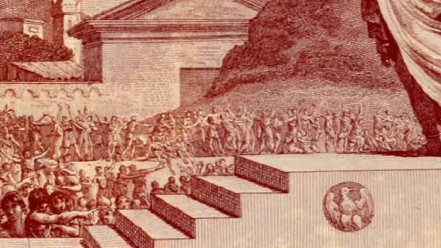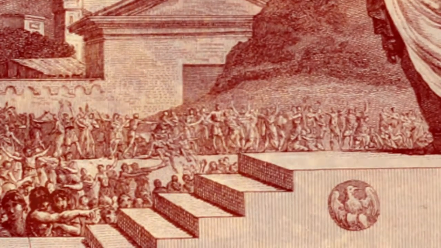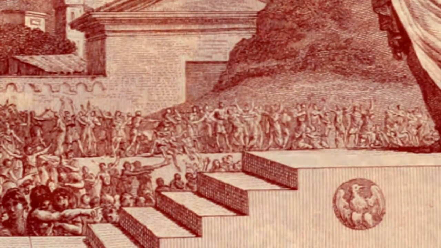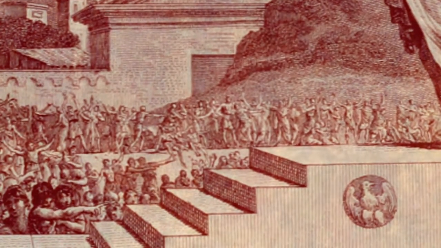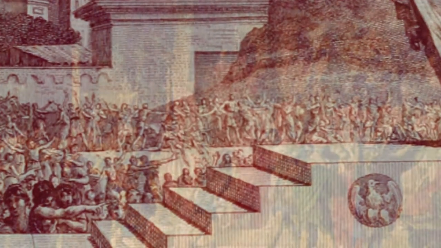They attempted to redistribute the occupation of the Ager Publicus, the public land hitherto controlled principally by aristocrats, to the urban poor and veterans. After achieving some early success, both brothers were assassinated by a mob controlled by the Optimates, the conservative faction in the Senate that opposed these reforms.